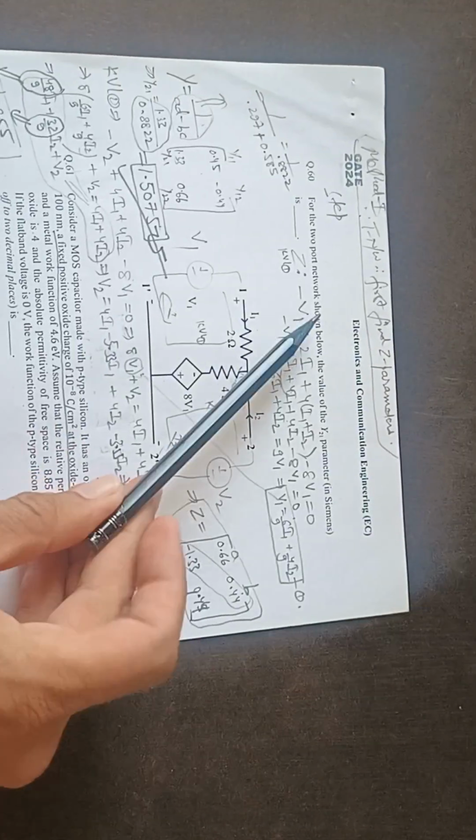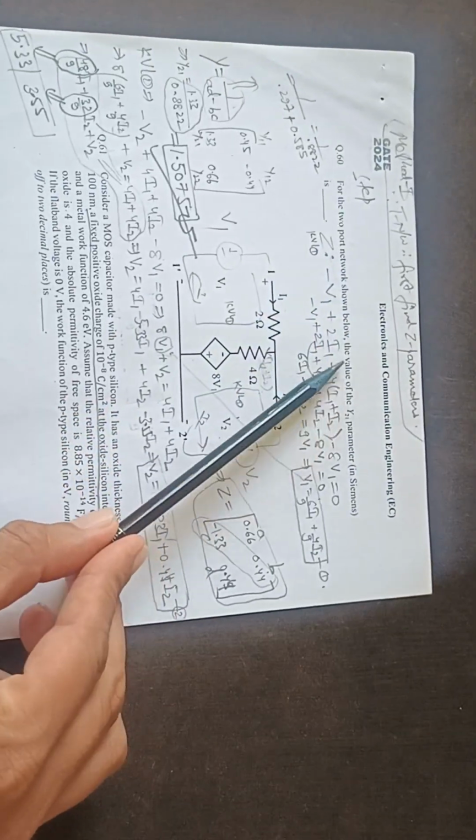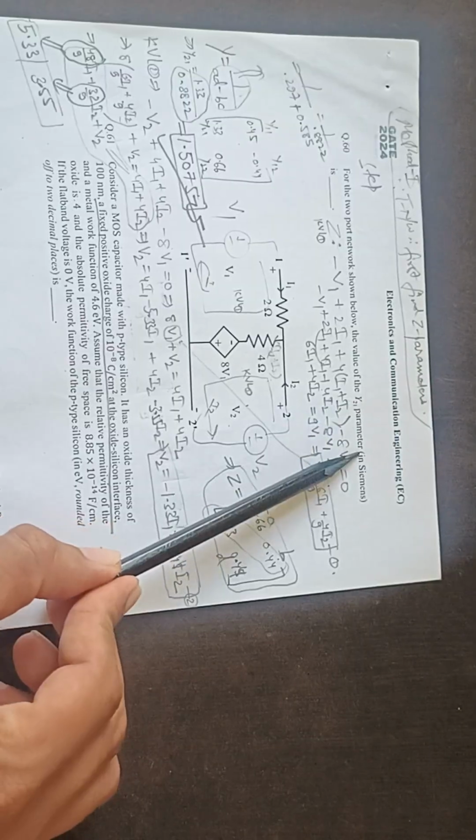Hello friends, today we will solve the GATE 2024 Electronics and Communication problem, network problems. So there are total 4 problems. This first problem is on two-port network. It is saying that for the two-port network shown below, the value of Y21 parameter will be.